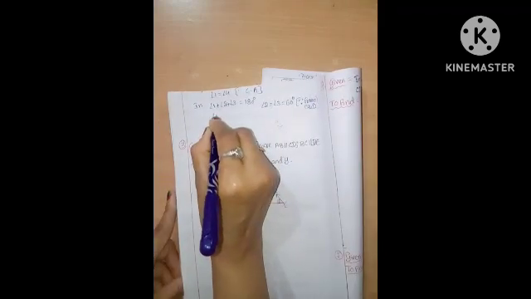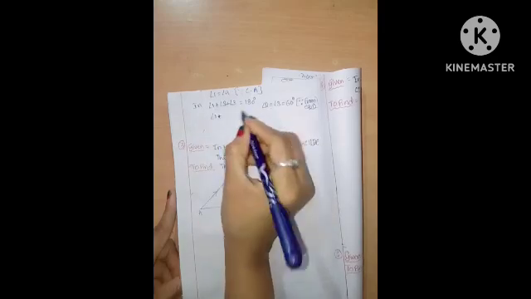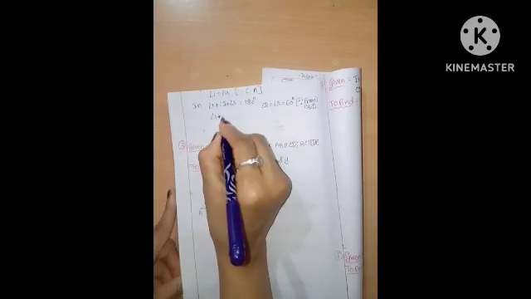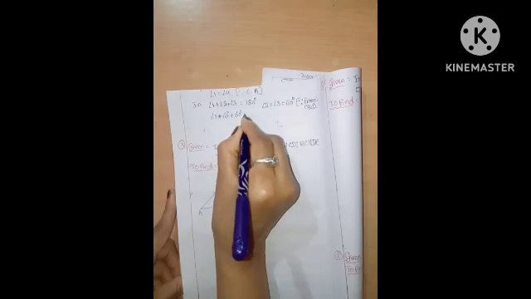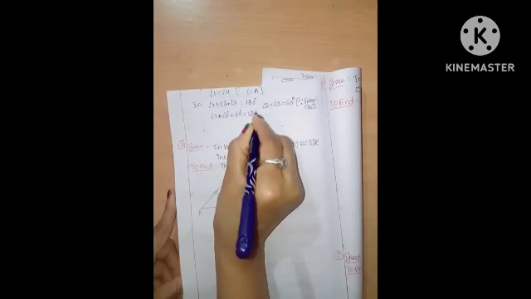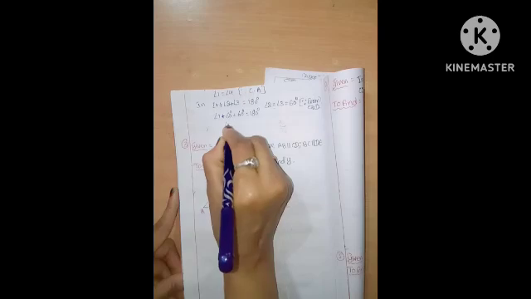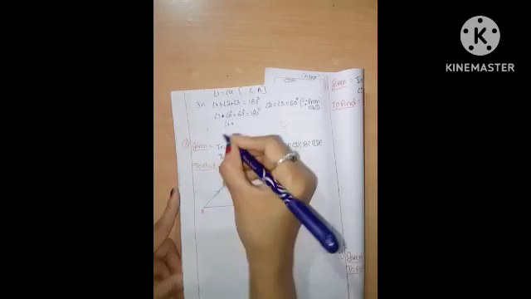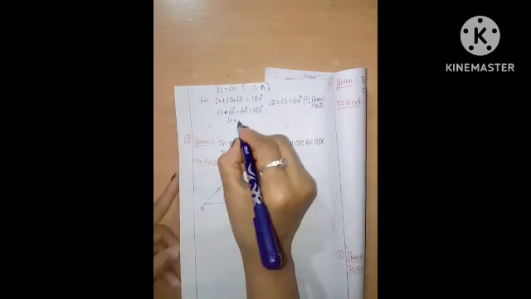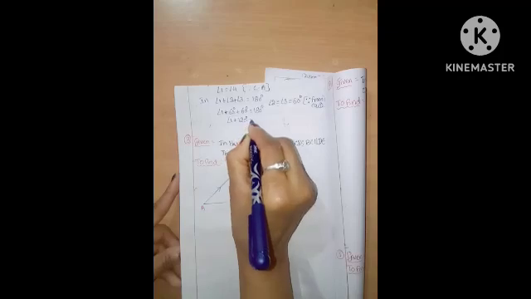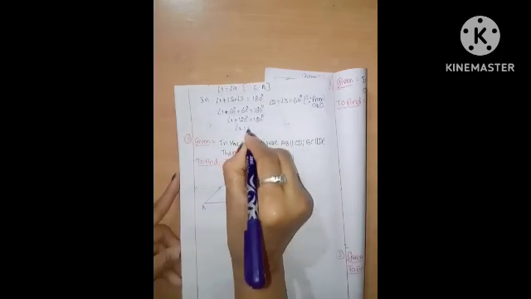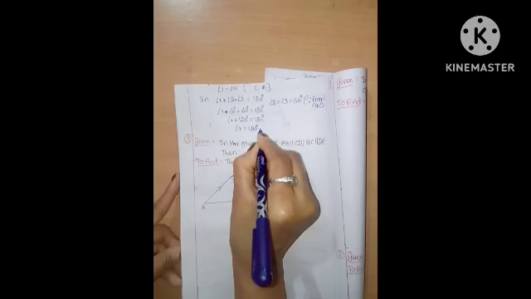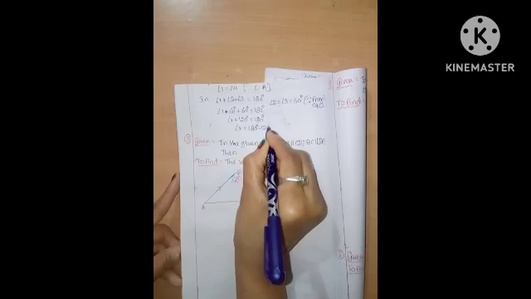So angle 1, but you don't know it. So how to calculate angle 1? Angle 2 is 60 degrees, angle 3 is 60 degrees, and the sum is equal to 180 degrees. Angle 1 is equal to the sum of these two angles, 60 degrees plus 60 degrees. It is nothing but 120 degrees, which is equal to 180 degrees. So angle 1 is equal to 180 degrees minus 120 degrees.